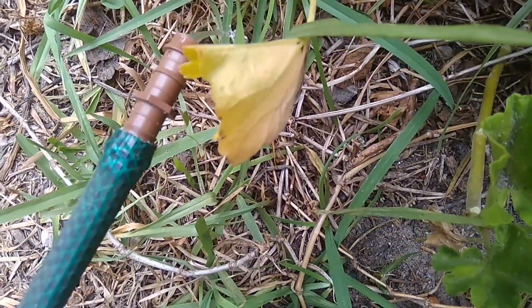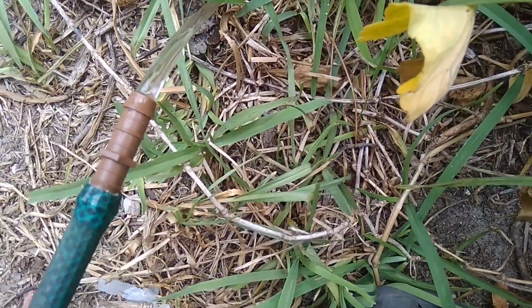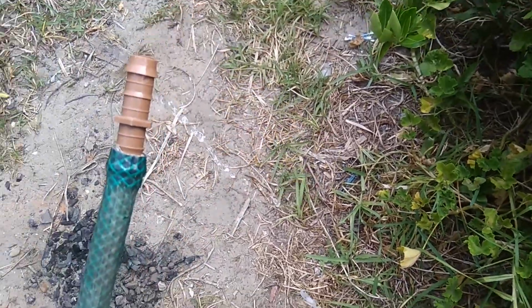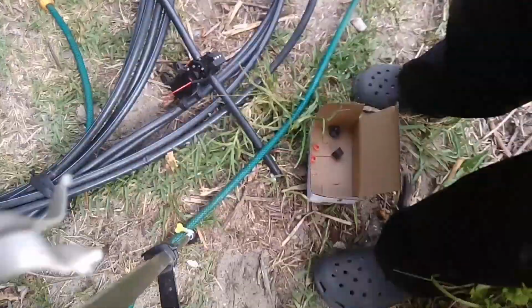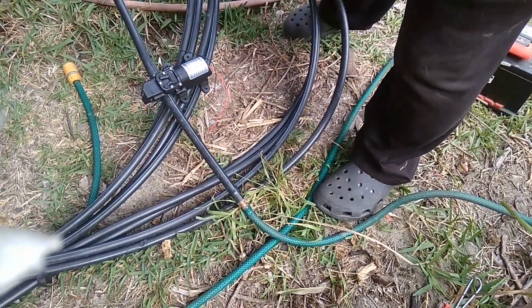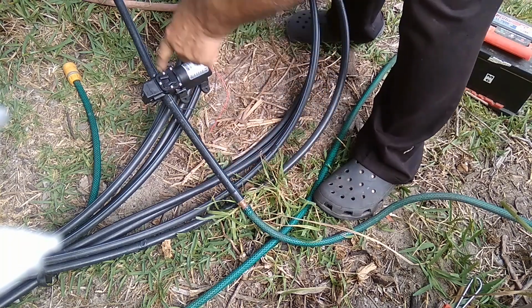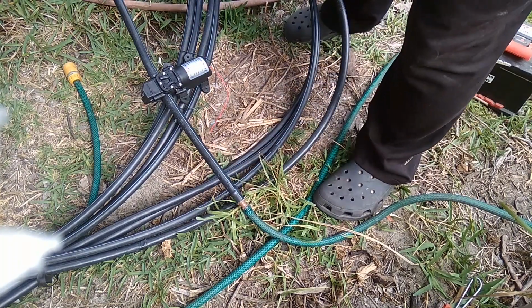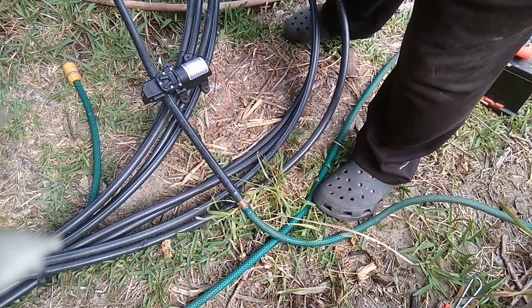So there we can see water's coming out. So we're going to attach this side to the inlet. So there it is set up. Here's our pump, here's our inlet, here's our outlet. Let's see how well it pumps when we attach it to a battery.